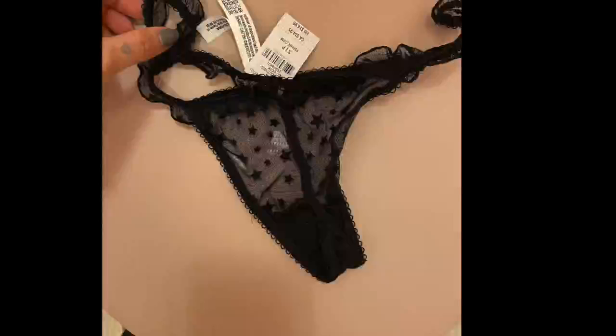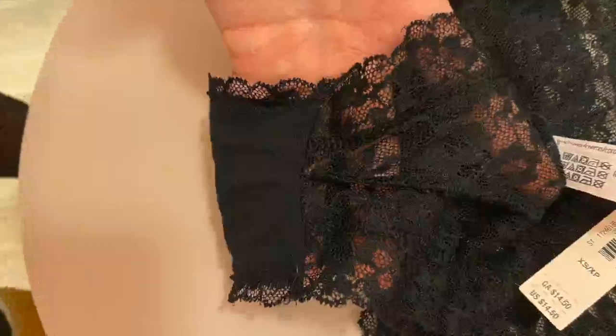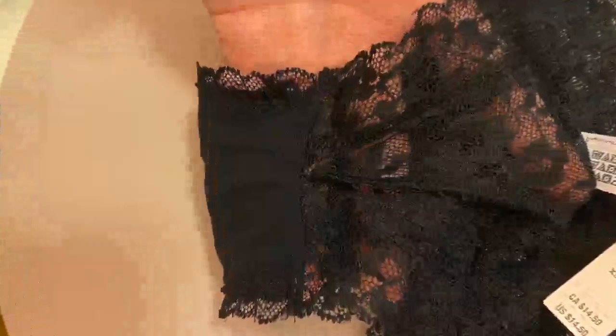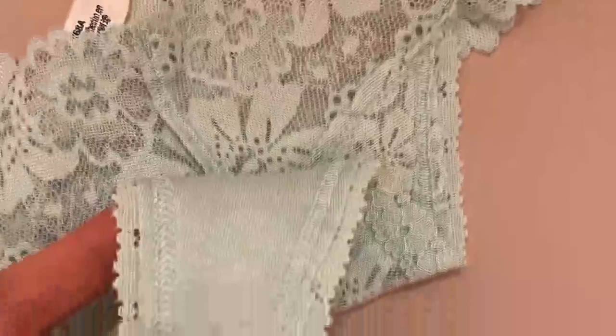Edge finishes. Common finishes include lace trim, serging and zigzagging, folding, cover stitching, folding and zigzagging, or leaving a raw edge. For the most part, edges were finished in less bulky methods to prevent a visible panty line through clothing.